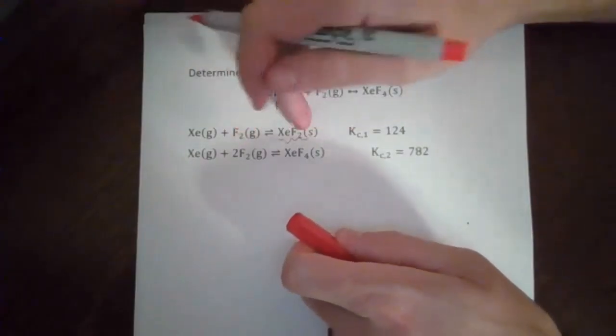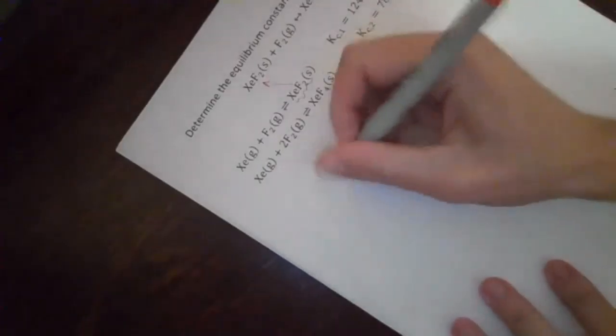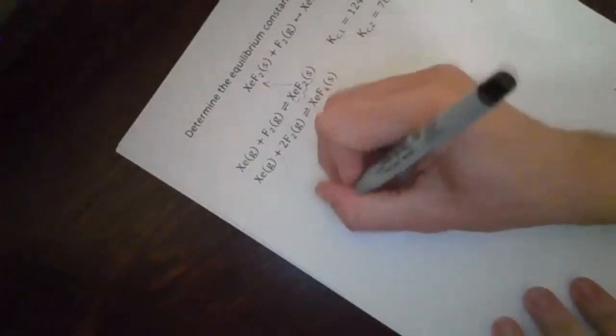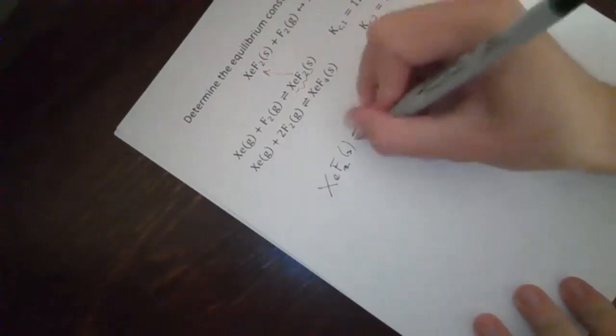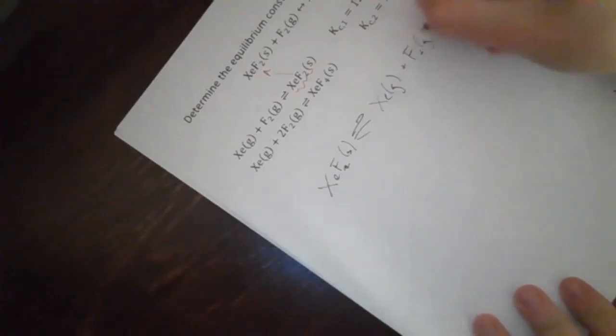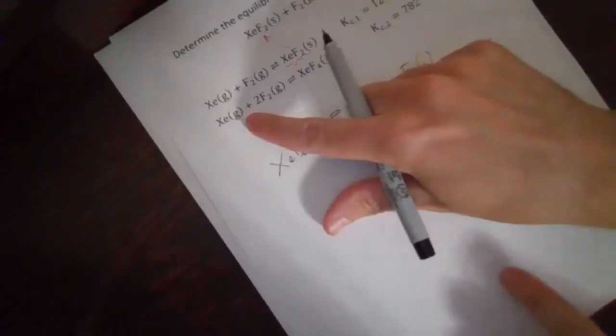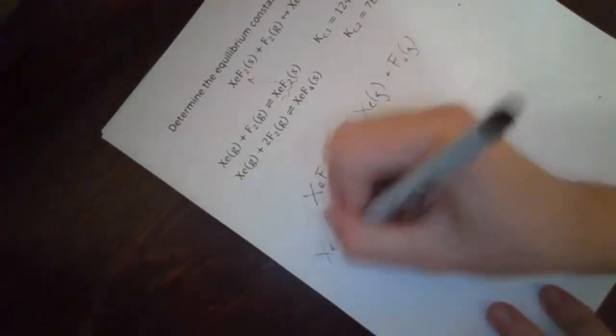So what we need to envision is that the overall process, instead of forming xenon, is going to be: I'm going to take xenon difluoride solid and react it in the opposite direction. I'm going to get xenon and some fluorine. Now the xenon and the fluorine, if it had one extra fluorine or two fluorines, that could make xenon tetrafluoride.